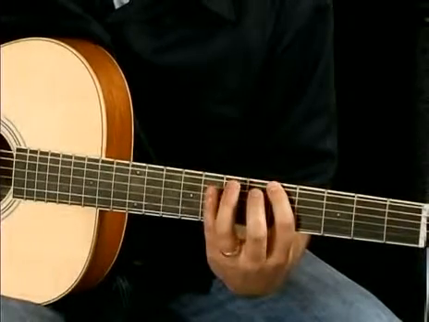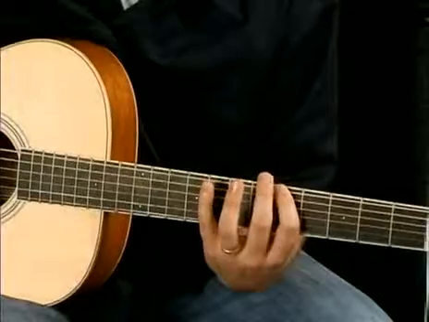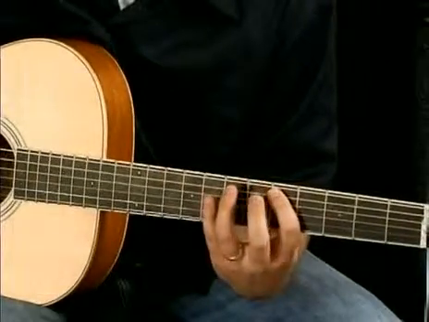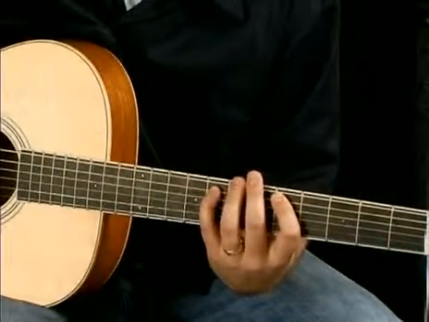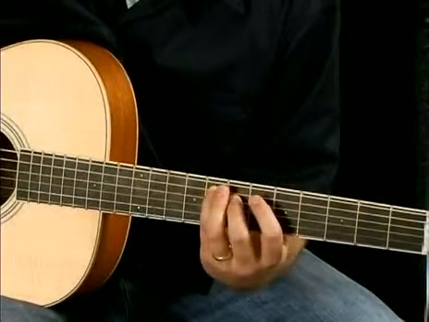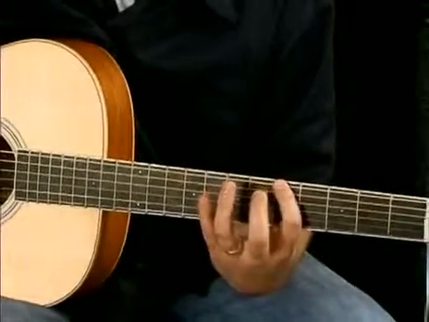So instead of 1, 2, 3, we're just going to have 1, 3. It has the 4th and the 5th, but it leaves out the 6th. It just leaves out the 2nd and the 6th.